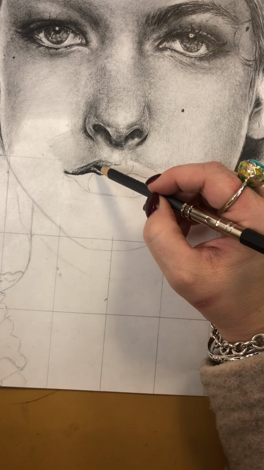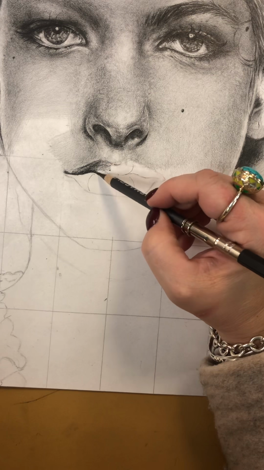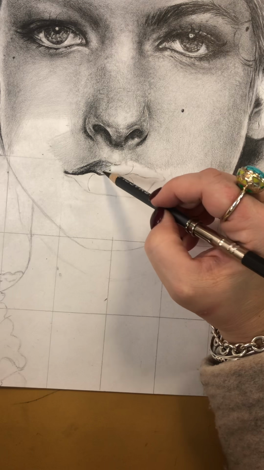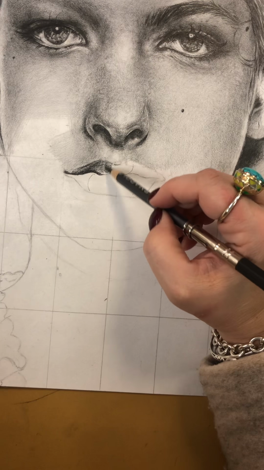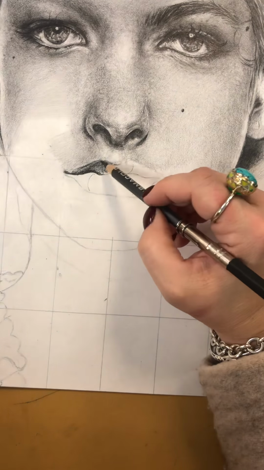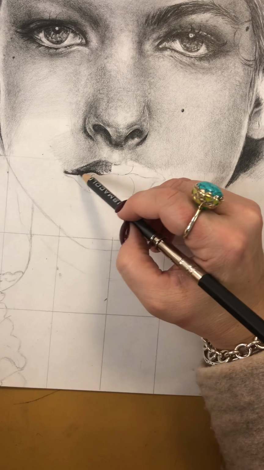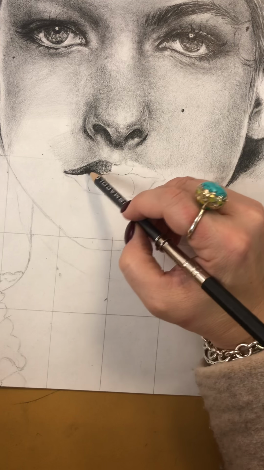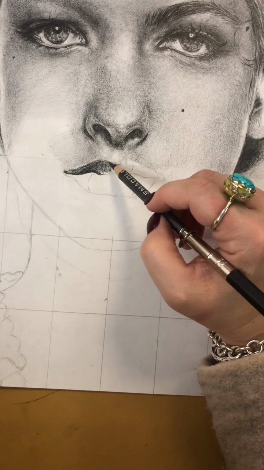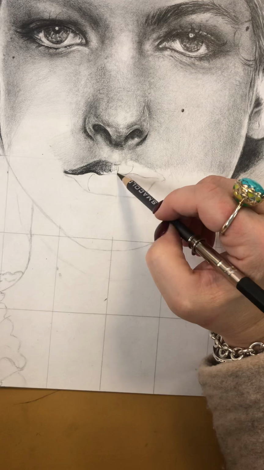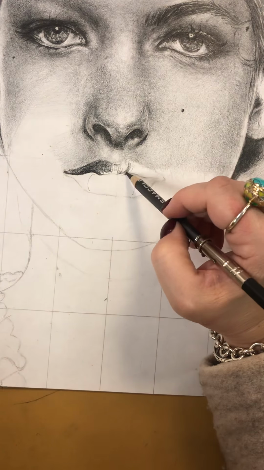So I can start shading, and I can work with these cross contour lines, rolling my pencil around what would be the shape of the lip. If there's any mark to the way I apply the graphite, it will be in agreement with the contour of the form.